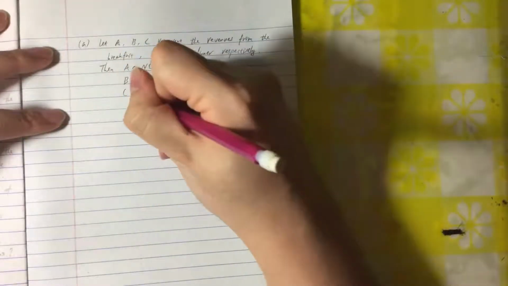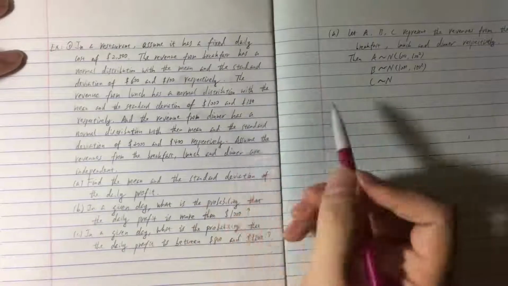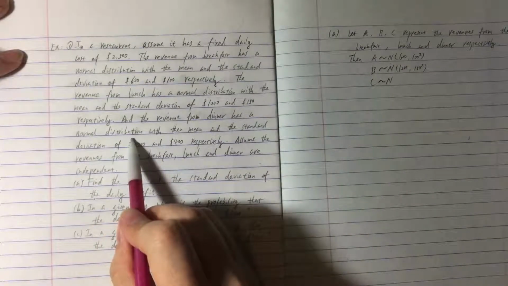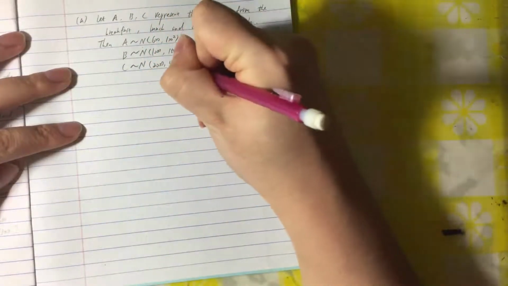C represents revenue from dinner, so C also has a normal distribution. The mean is $2,000, and the standard deviation is $400. Mean is 2,000, variance is 400 squared. That's what's given.